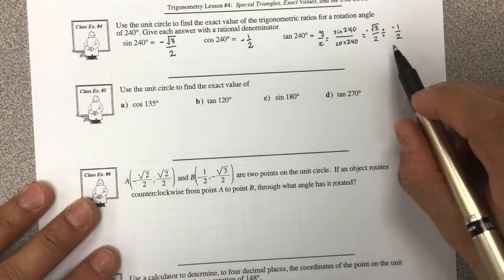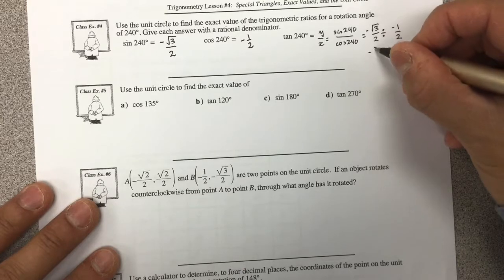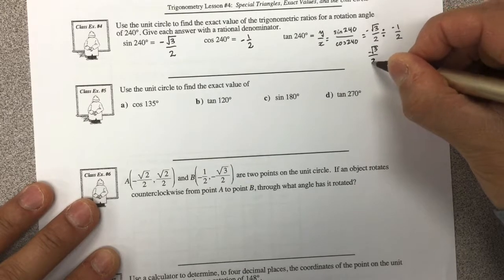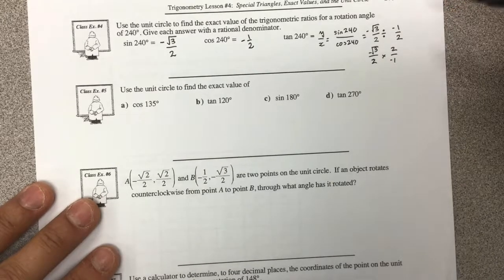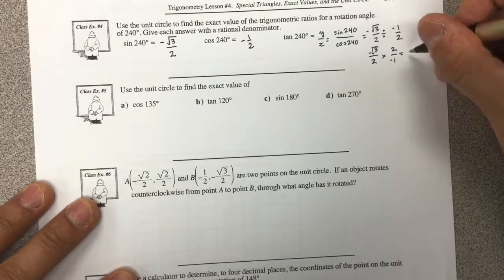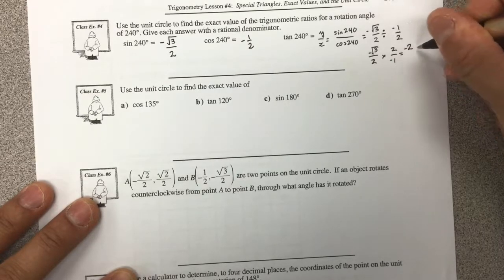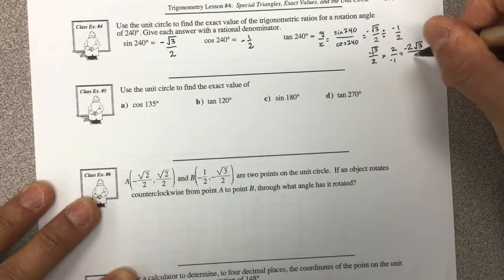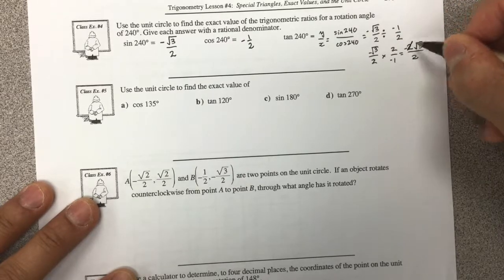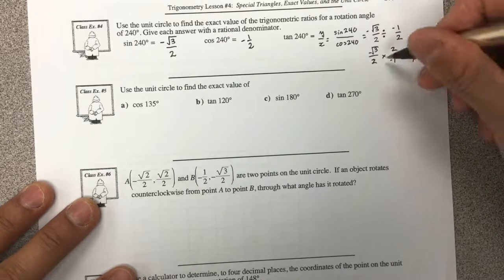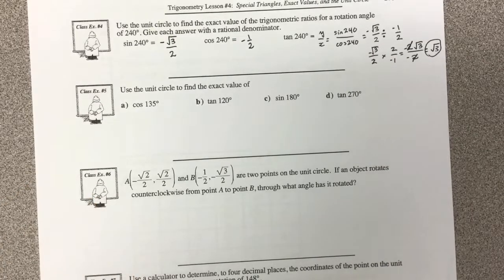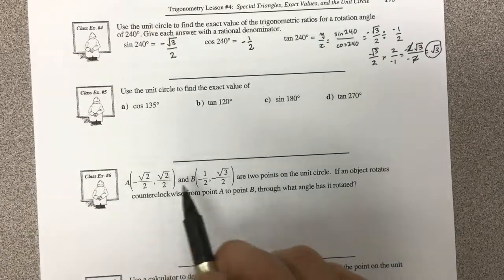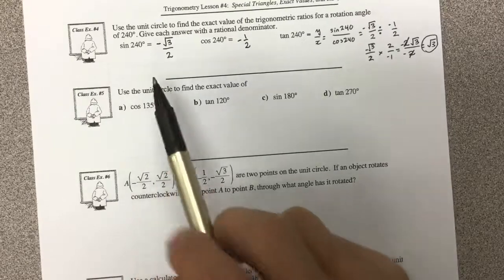In order to solve something like this, we would just rewrite this as root 3 over 2 times 2 over negative 1, and then multiply. So we're going to end up getting negative 2 root 3 over 2, and those will cancel out. And again, they're both negative, so we're going to be left with a positive root 3. And we're doing the exact same thing for example 5 here.